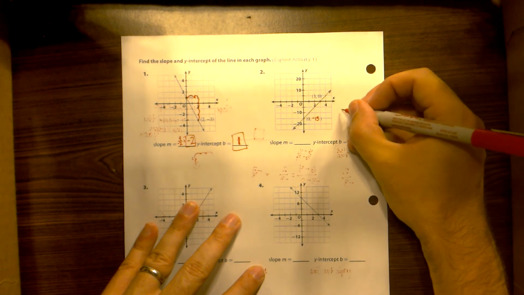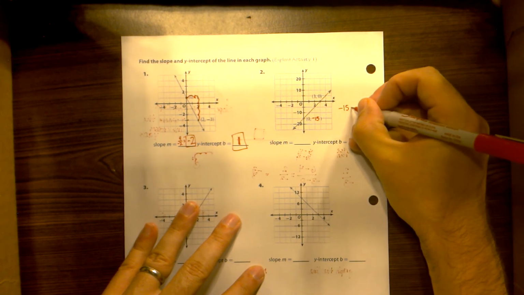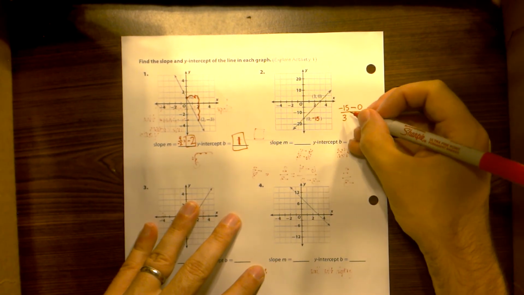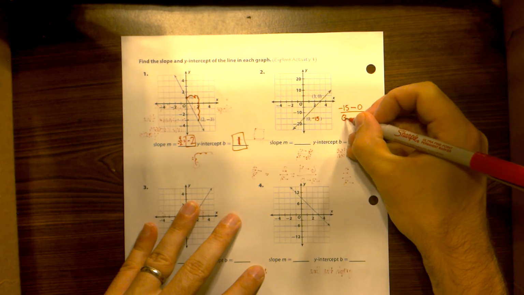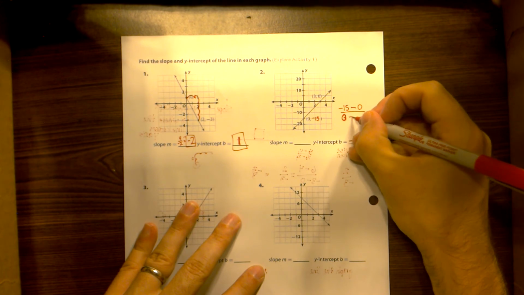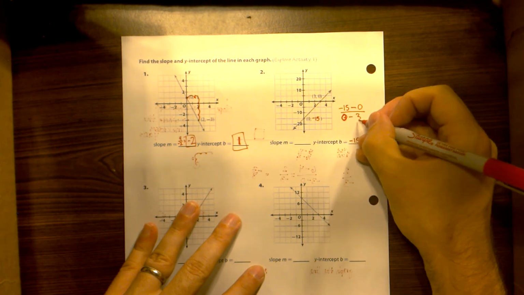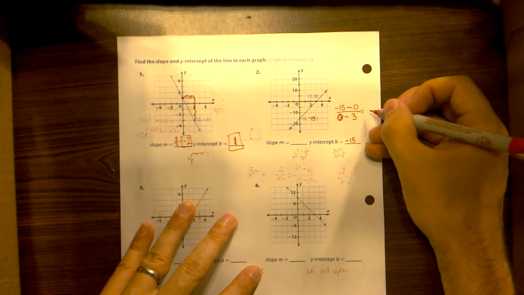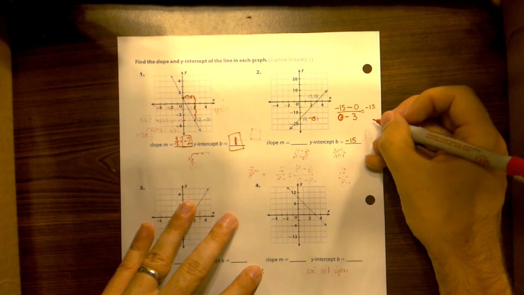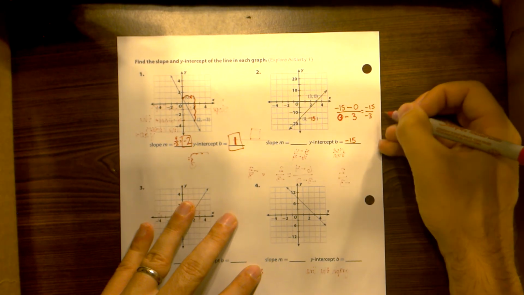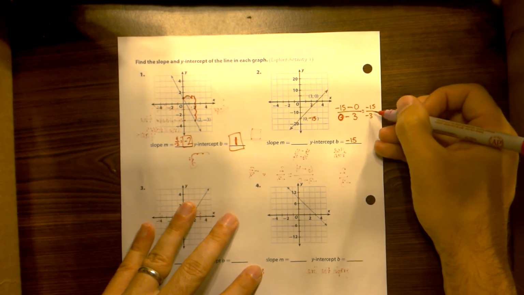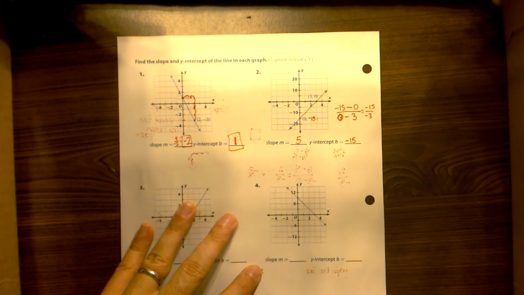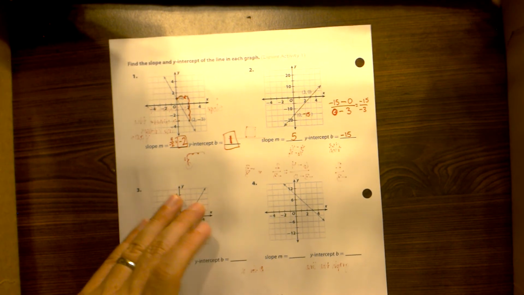So y2 is negative 15 minus 0 over 0 minus 3. 15 divided by negative 3 is a negative 5.